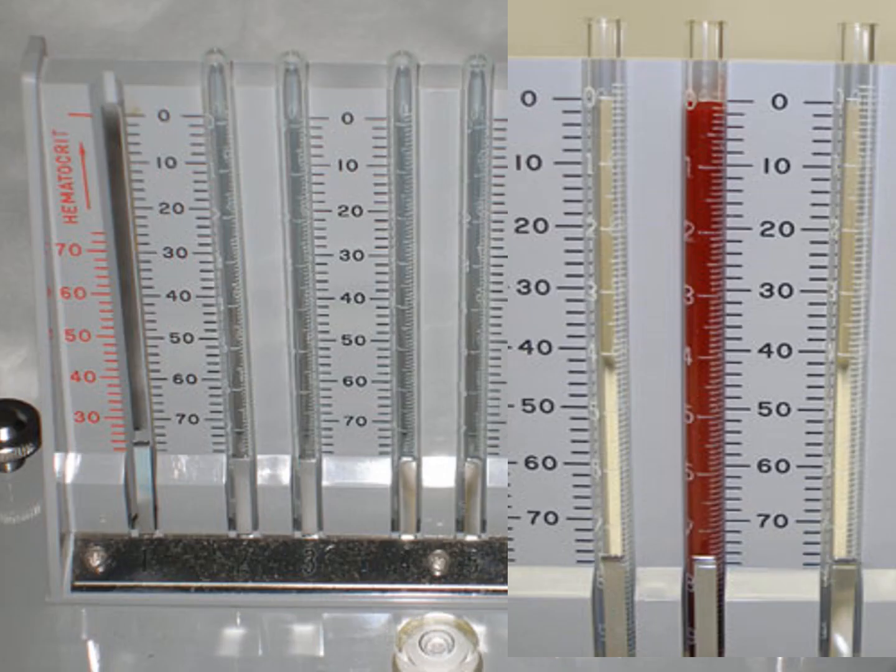This is how our Winthrop tubes look like when used to determine the hematocrit results of our patient using the macrohematocrit method. Notice that the tubes have graduations or markings.